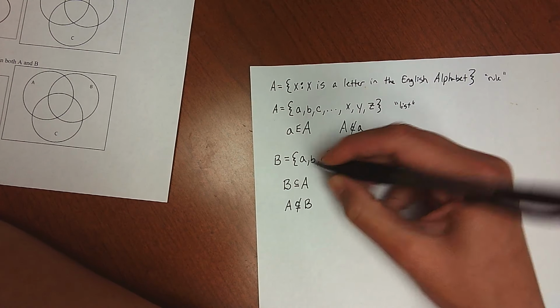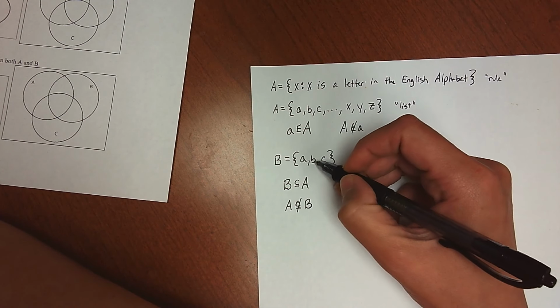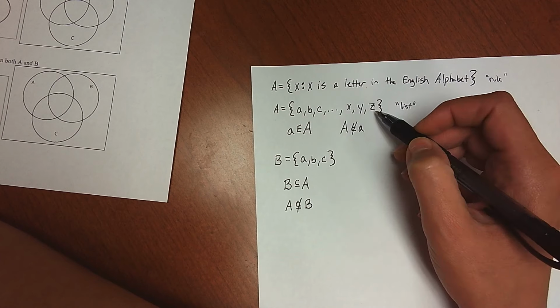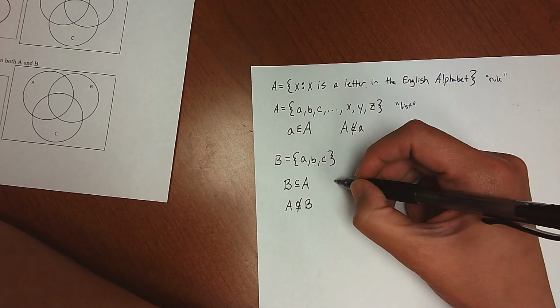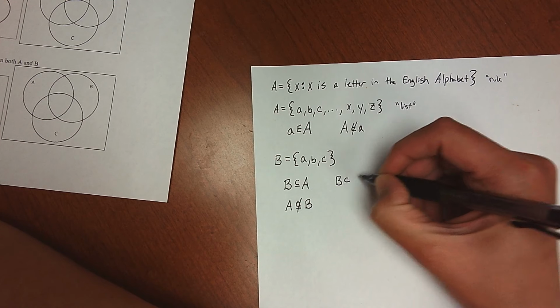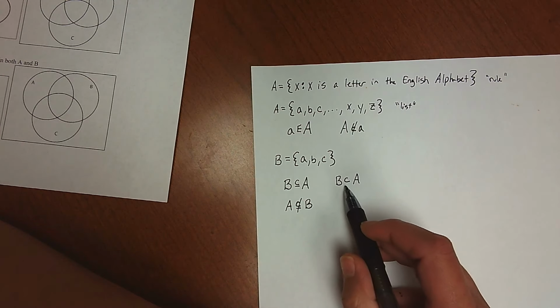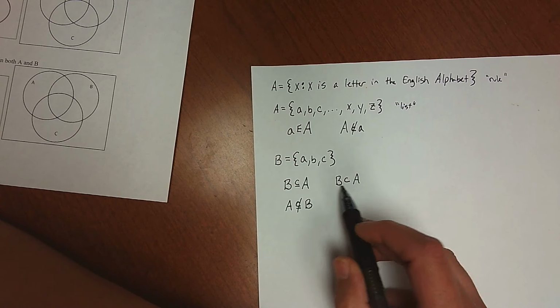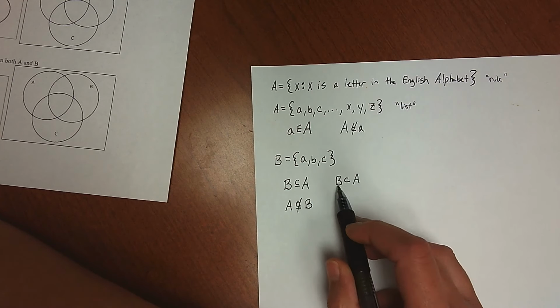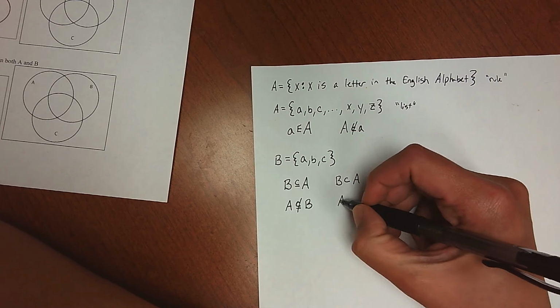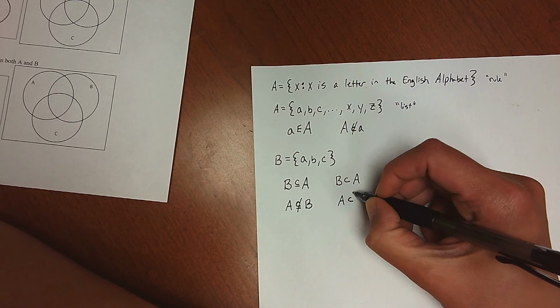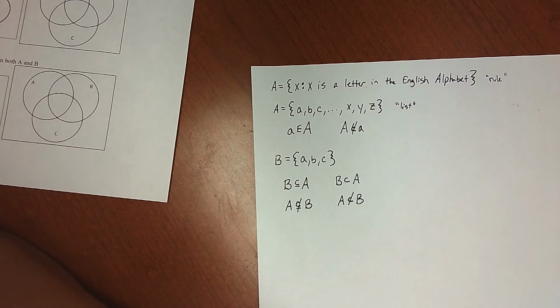Alright, so A, B, C, there are only 3 elements here. Here there were 26 elements. It's obviously smaller. So not only is B a subset of A, but B is a proper subset of A. And what that means is I'm not going to put the or equals to, because clearly these two sets are not equivalent, because this one only had 3 elements and this one had 26. Now, obviously, A, if it wasn't a subset of A, it cannot be a proper subset of A either.